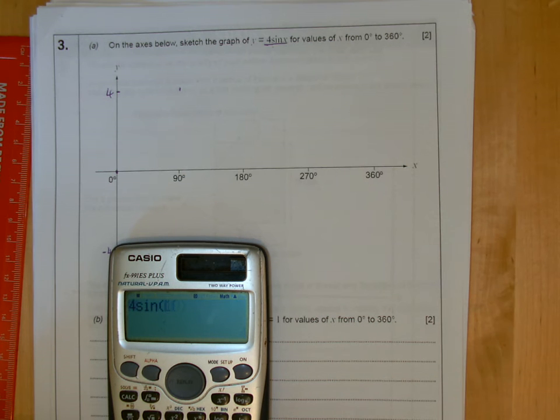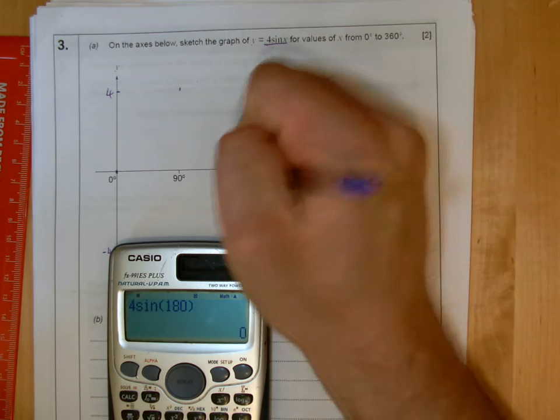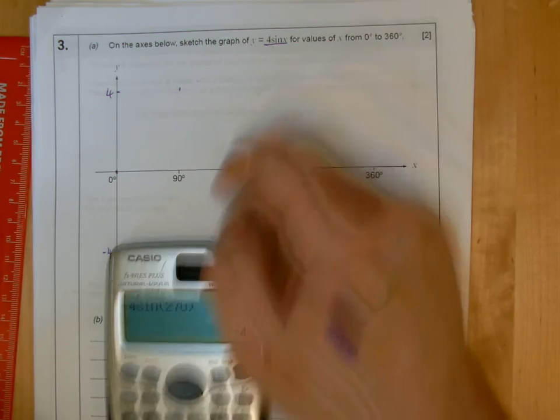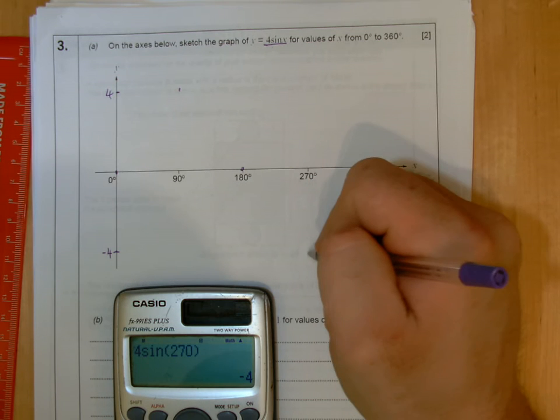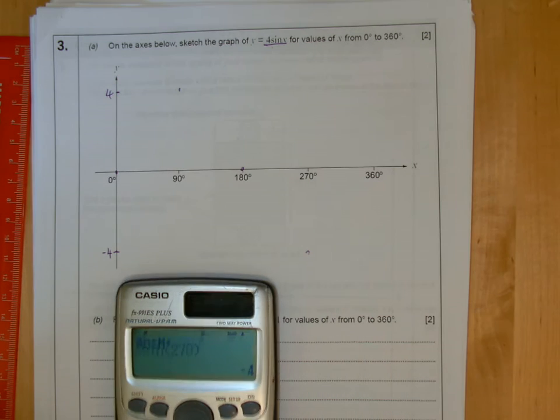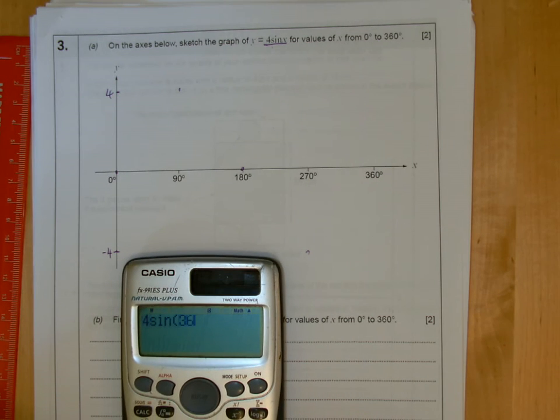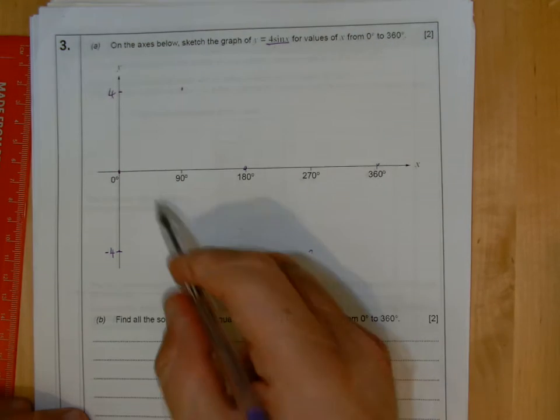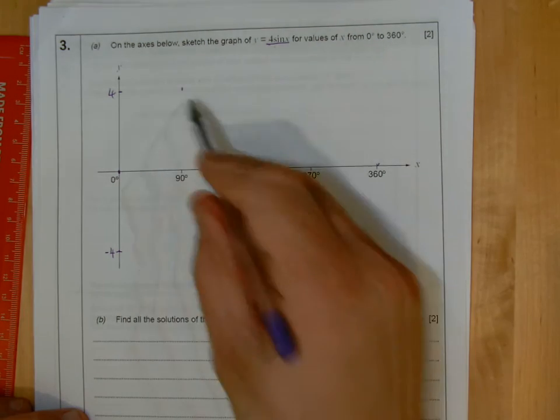4 sine 180, so that's 0. 4 sine 270, so that's minus 4. And then 4 sine 360, so that's 0.